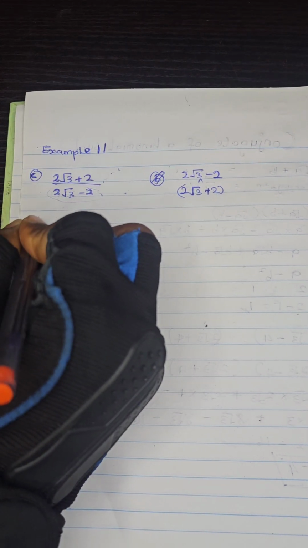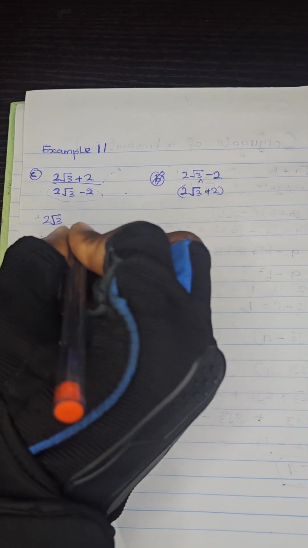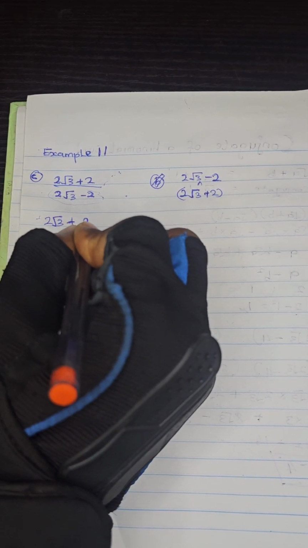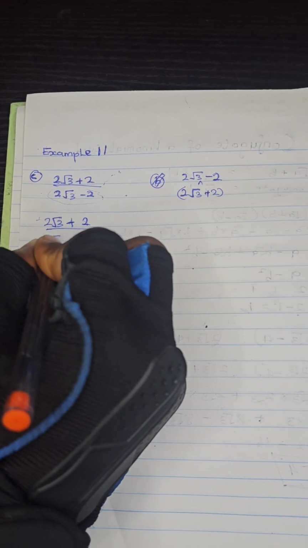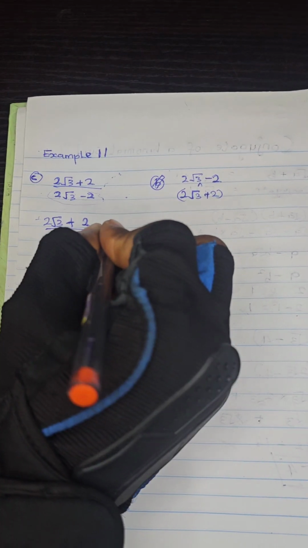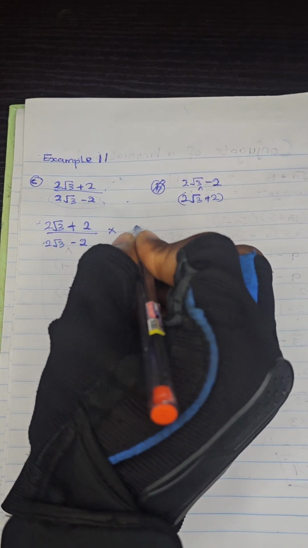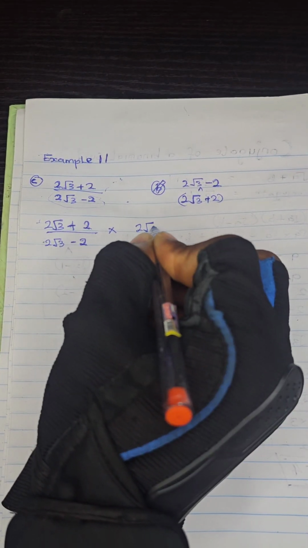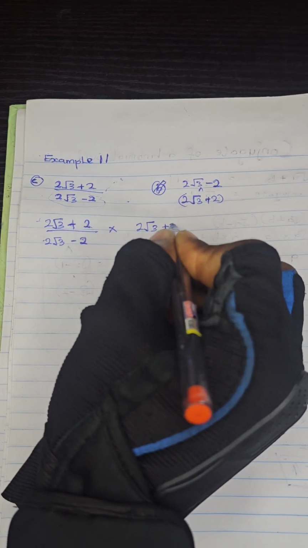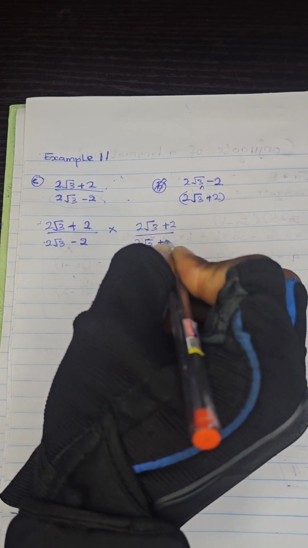So if you want to solve this, it will be 2 root 3 plus 2, all divided by 2 root 3 minus 2. Now we multiply by this conjugate we have here, which is 2 root 3 plus 2 all over 2 root 3 plus 2.